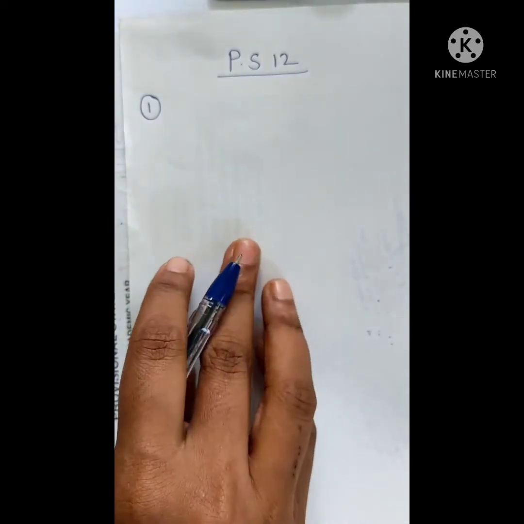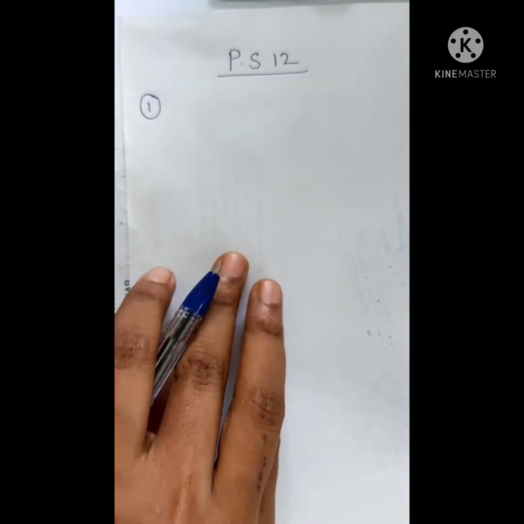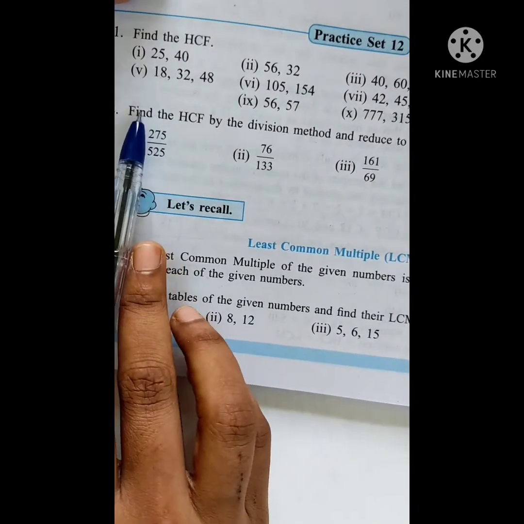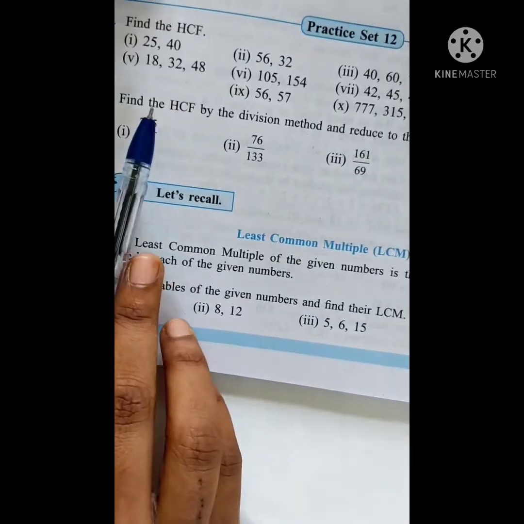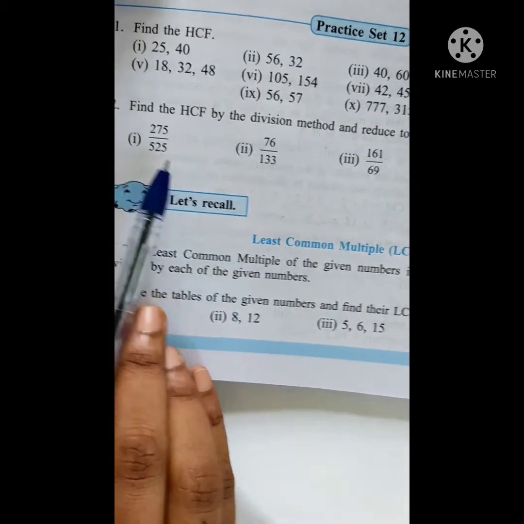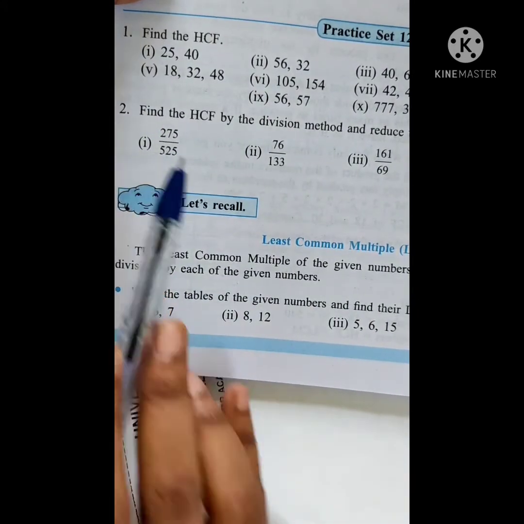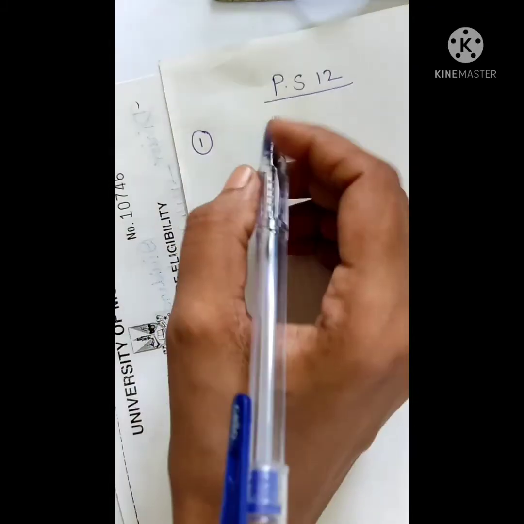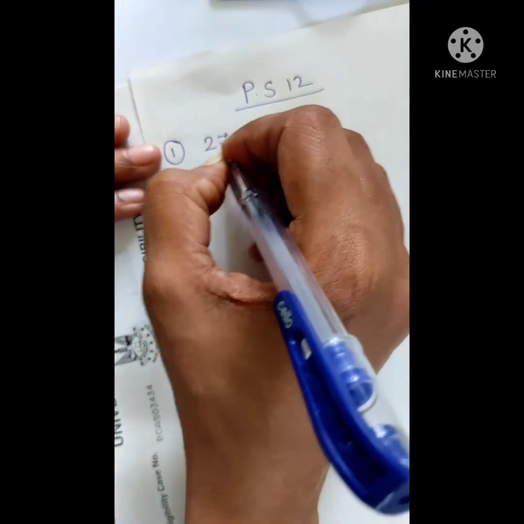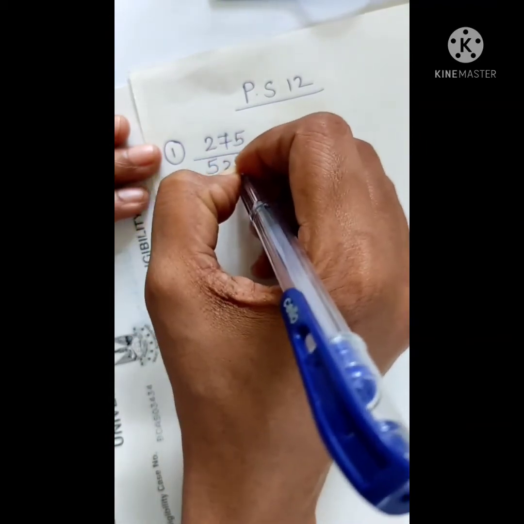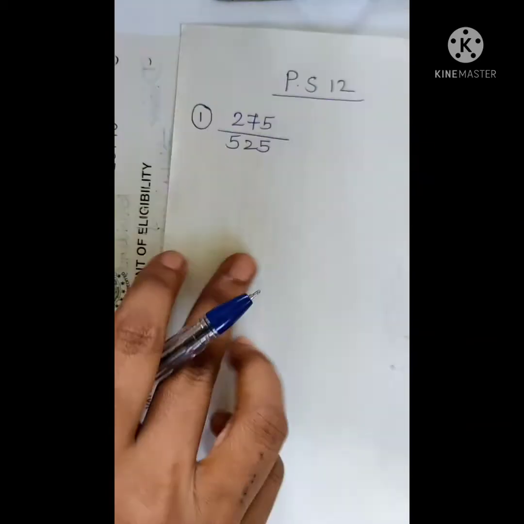Okay, what is the question? If you see, the question is find the HCF by division method and reduce to the simplest form. Means you have to find the HCF also and you have to find the reduced form. First question is 275 upon 525. Now let us follow the steps that we are going to follow.